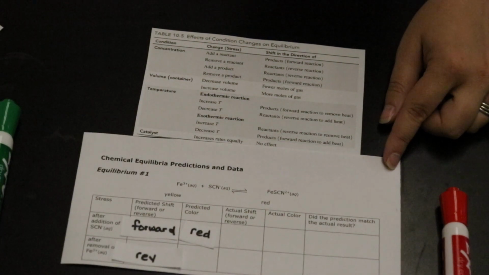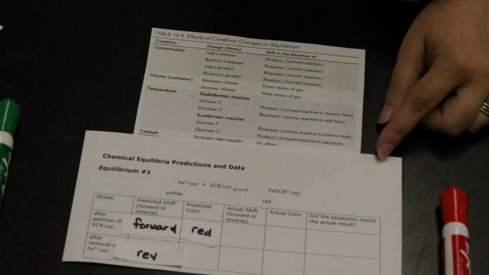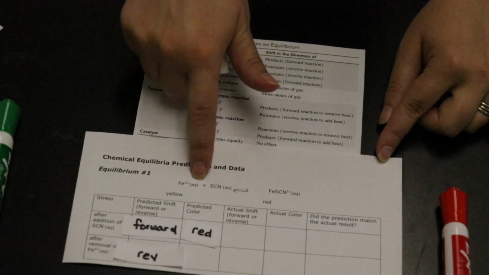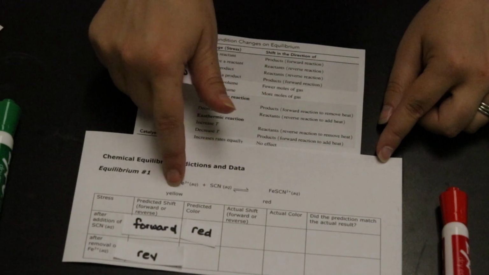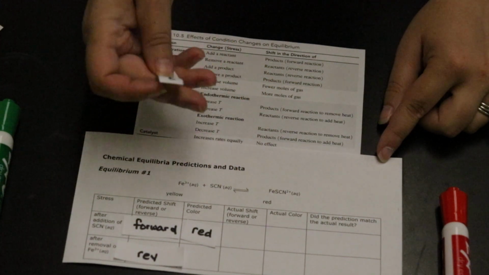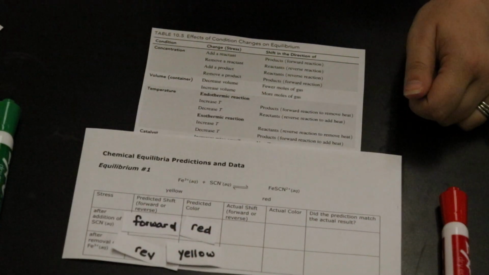So what color would I predict to see? Well, if I'm going in reverse, that means that I'm going to be making more reactants. According to my sheet, that means that reactants are yellow. So the color that I would predict to see would be yellow.